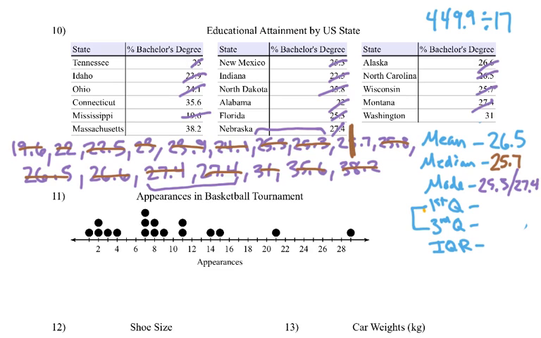Okay, then for the lower half, 23 and 23.9. So again, add those up. Divide by 2, and we get 23.45. Then for our third quartile, same thing.